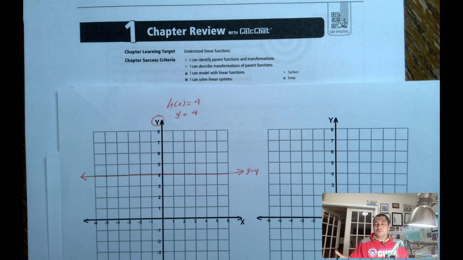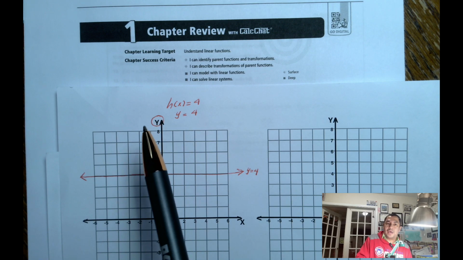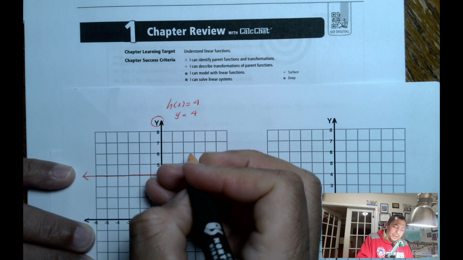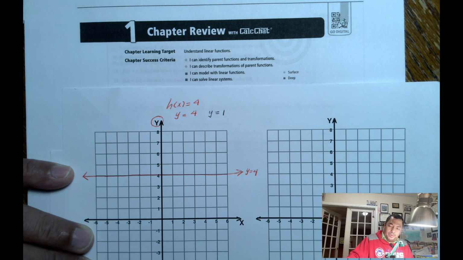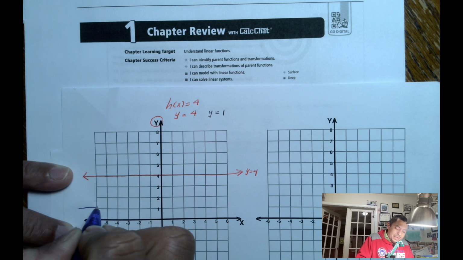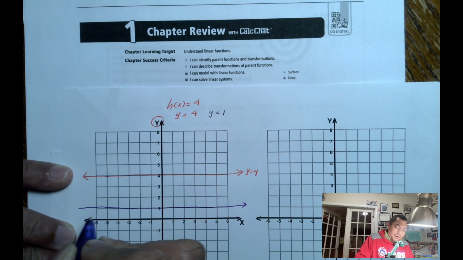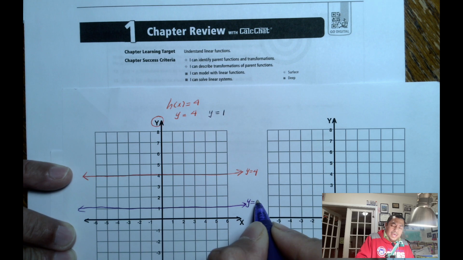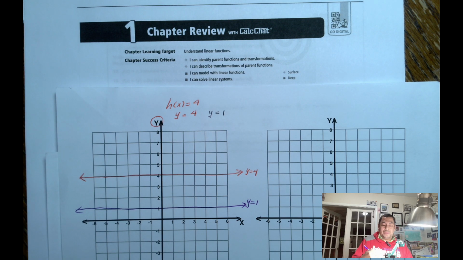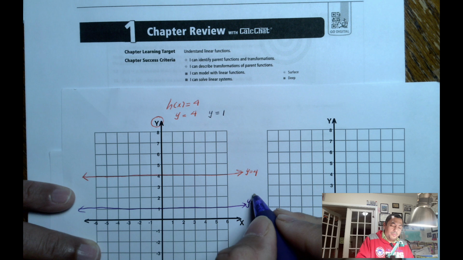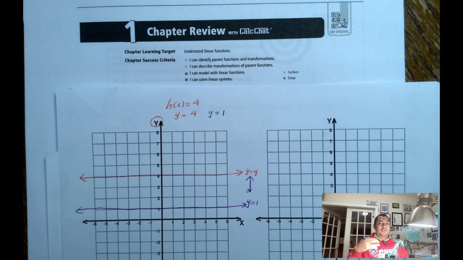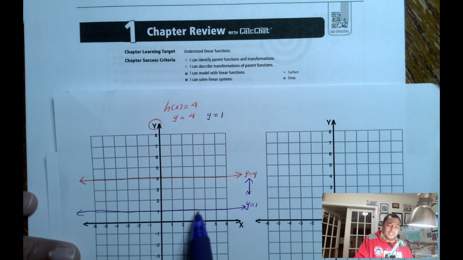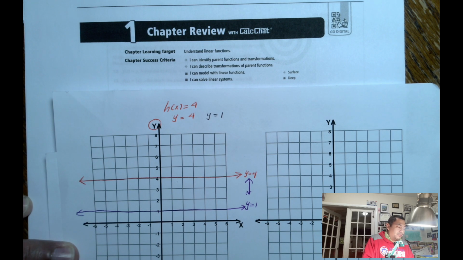Now, what is the parent function of a constant? We call this the constant line. It's y equals 1. This is the parent function. So what I'm going to do is graph a straight line at y equals 1. And then I'm going to ask what happened to y equals 4 from y equals 1. Did it go up? Did it go down? Did it move to the left or right? That doesn't happen because it's a horizontal line.